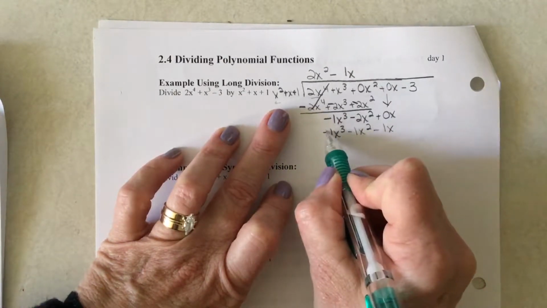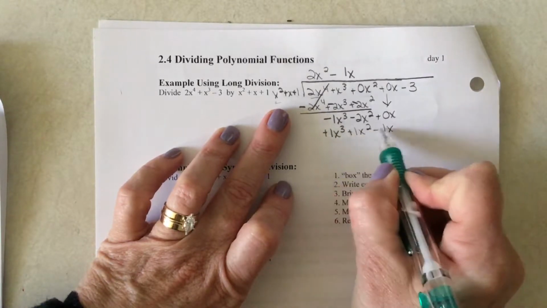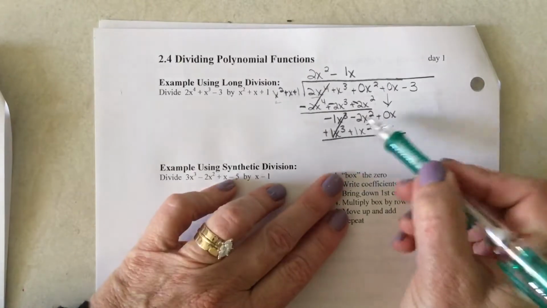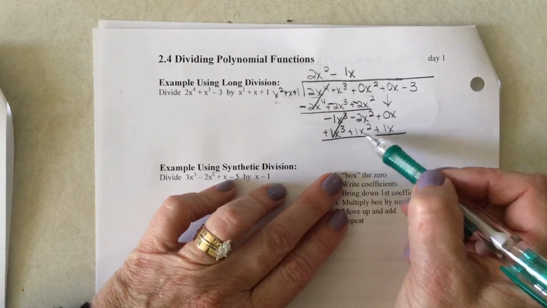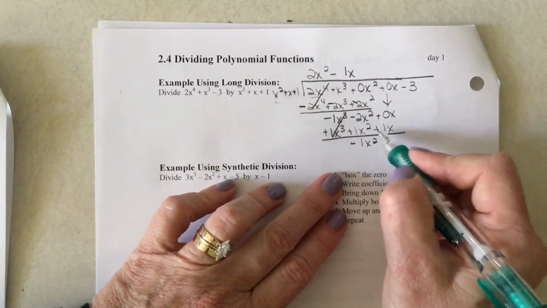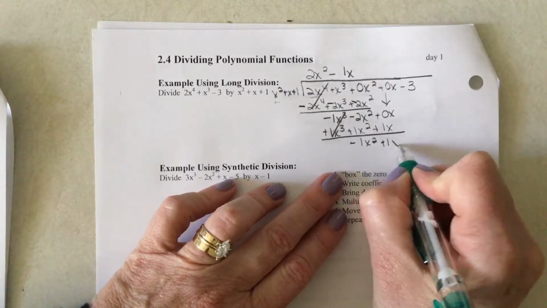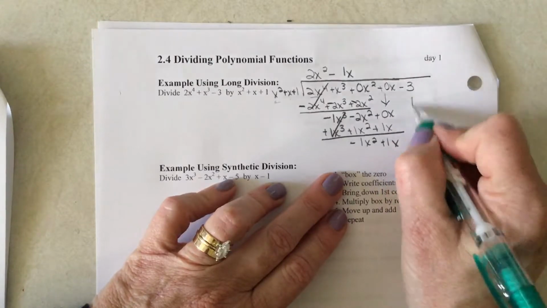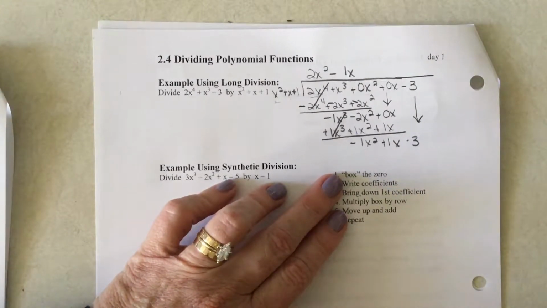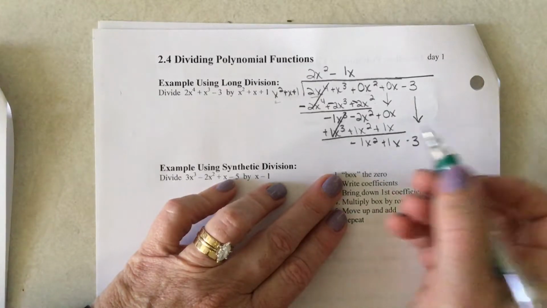Now this is very satisfying. All the negatives get to go to positives. I love that. Cancel those out. My negative 2x squared plus 1x squared leaves me with a negative 1x squared. 0x plus 1x is a positive 1x. And then I get to bring down my negative 3. I get to start all over again. Don't we have fun with this?